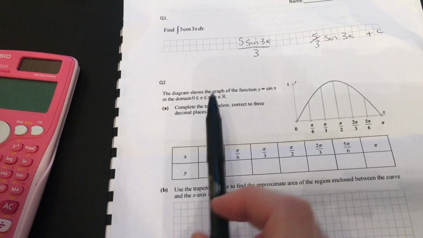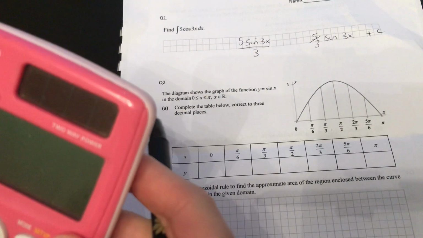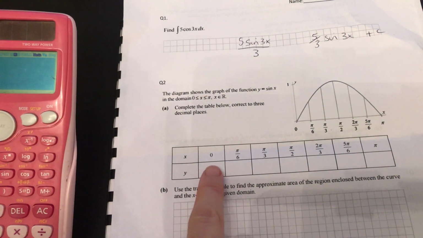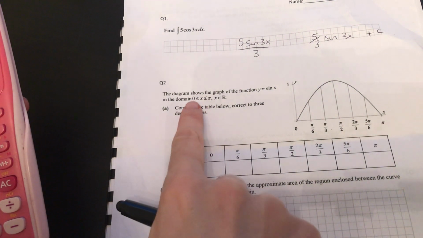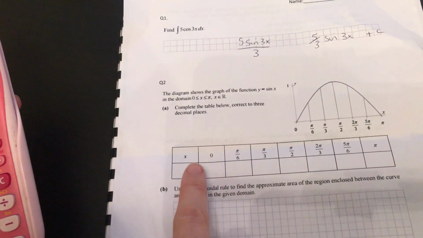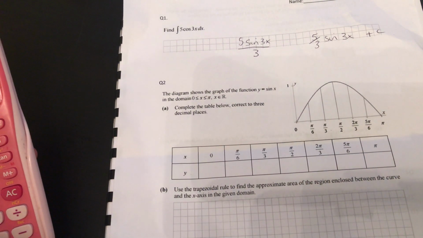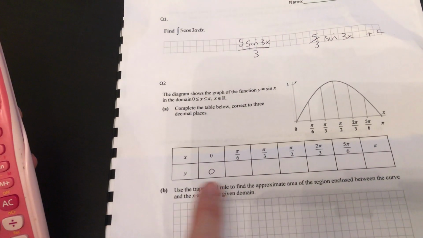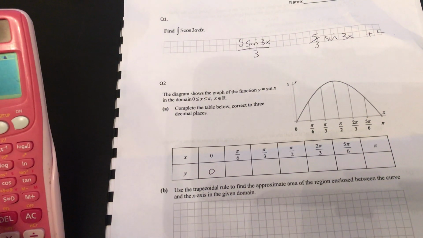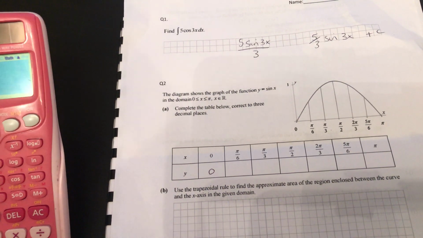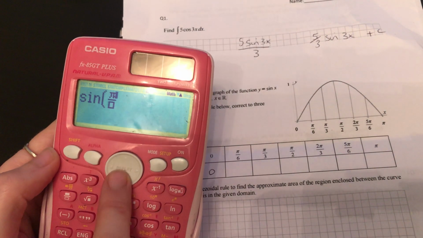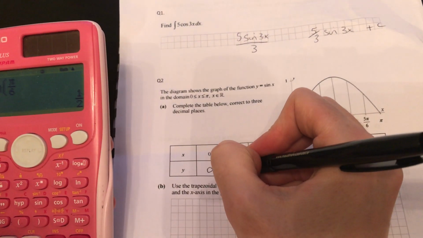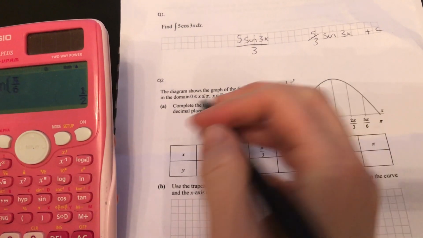Complete the table below. These are radians, so I'm changing my calculator into radians. The function here is sine x. So sine of 0, pretty sure 0. And it tells me to do it to 3 decimal places. So the sine of pi over 6. Pi over 6 is a half. So to 3 decimal places, 0.500.